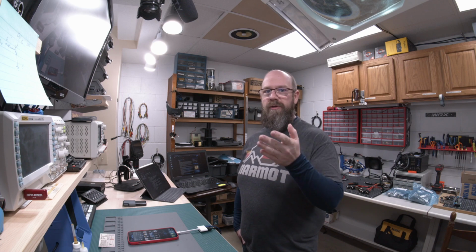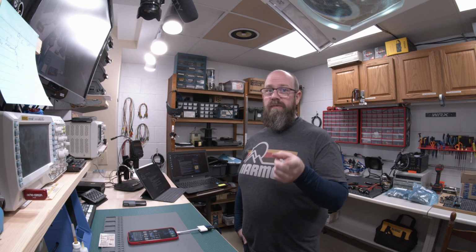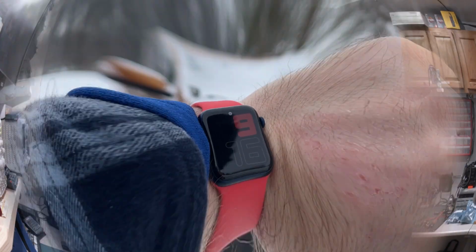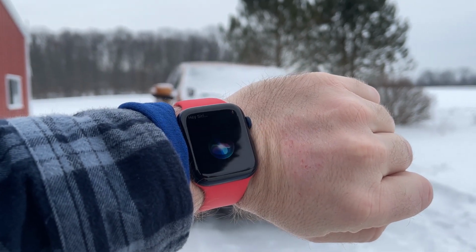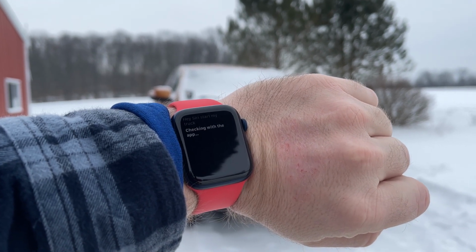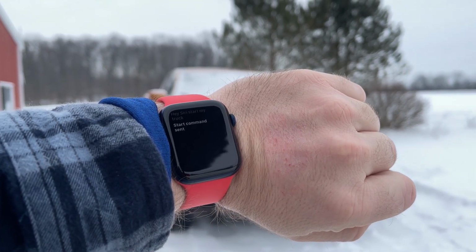You have an iPhone and a 2019 Ford Ranger. Have you ever used the FordPass app? Do you want to be able to do this? Here, you see it? Start my truck. Start command sent.